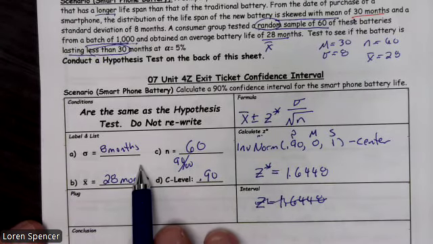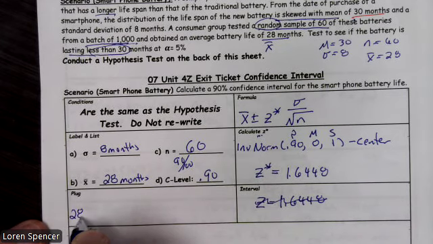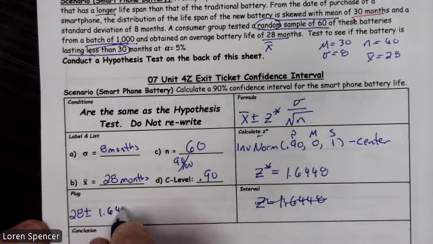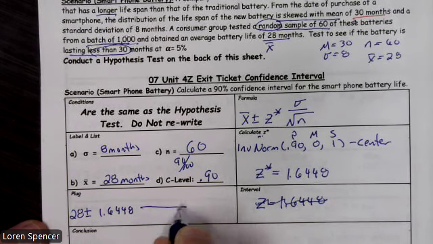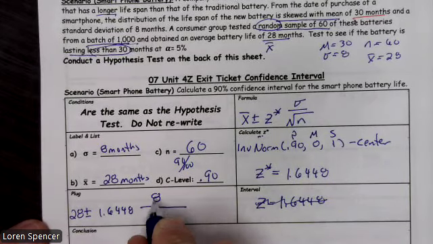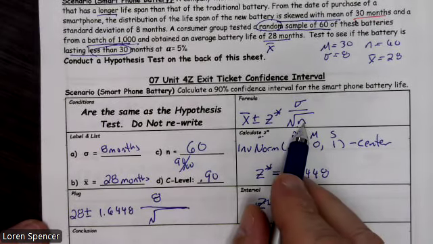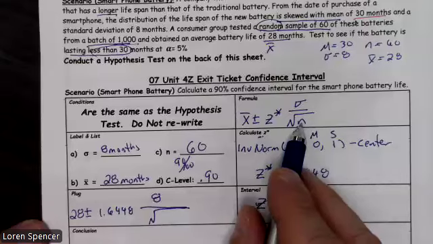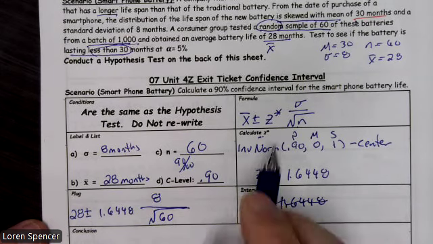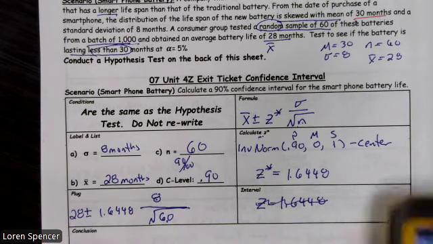So I need to plug in, it asks for my sample mean. Well, sample mean is 28. 28 plus or minus z star, 1.6448. Standard deviation of the population is 8 divided by the square root of the sample size, and our sample size in this case was 60. So standard deviation of the population, sample size right here. And now we're going to go ahead and run this thing.